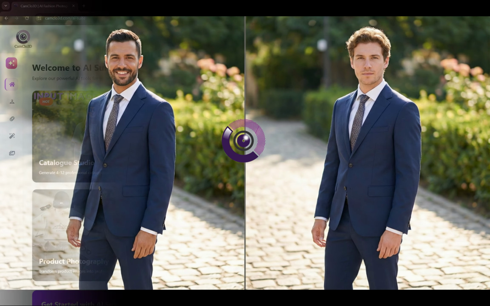I'll upload a mannequin image this time to show you just how powerful this feature really is. With face reference, you can upload a real person's face, yours, your model's, your client's, and our AI will match it with 90 to 95% facial accuracy.